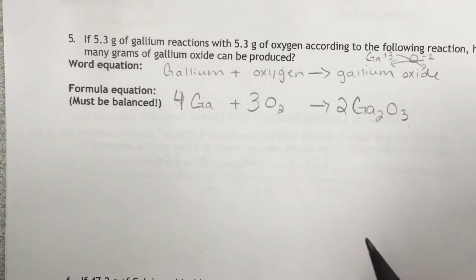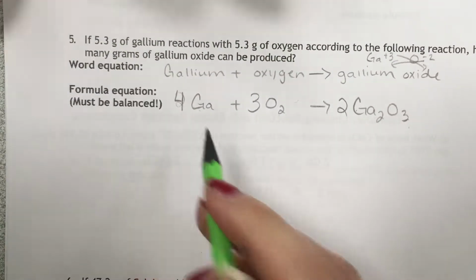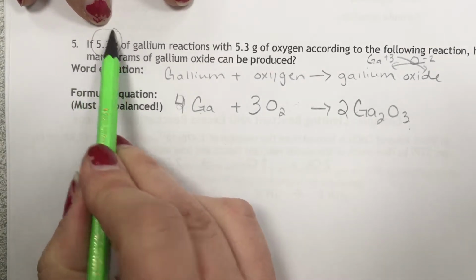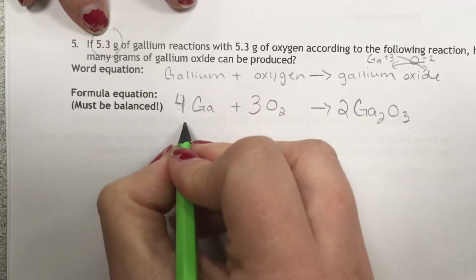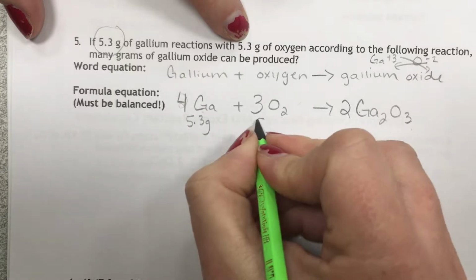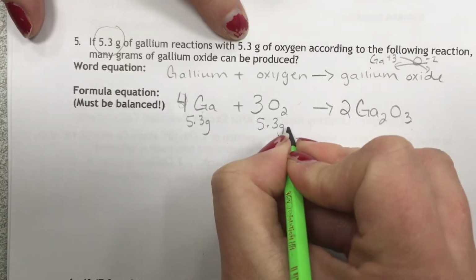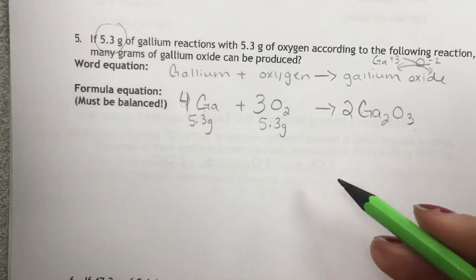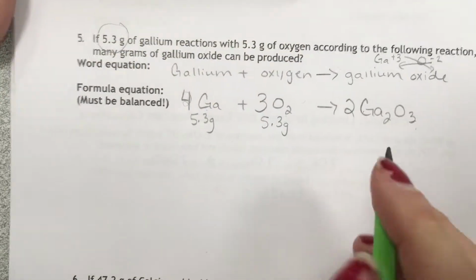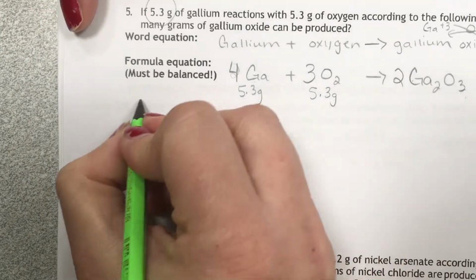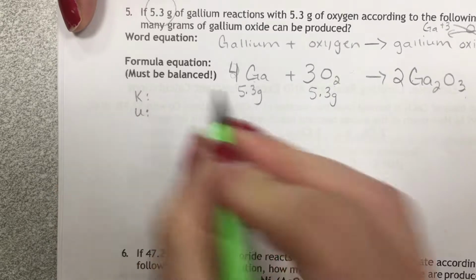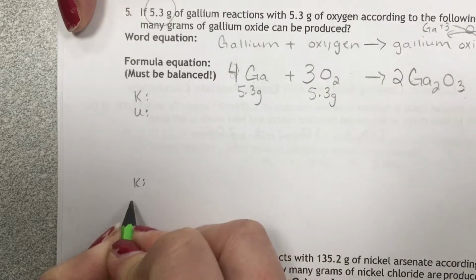All right, so limiting reactant. So basically we have 2 equations we're doing now, okay? We have 5.3 grams of gallium and 5.3 grams of oxygen. You would think that if you have the same amount of each, there would be no limiting reactant, but let's just find out. Okay, so we're gonna have 2 knowns and 2 unknowns. So 1 known, 1 unknown, 1 known, 1 unknown.